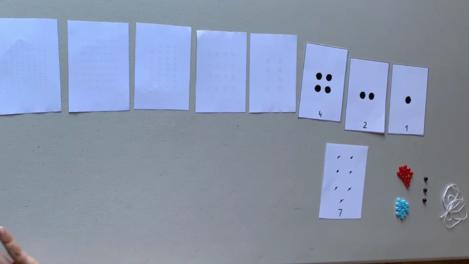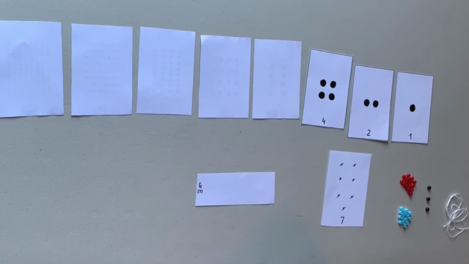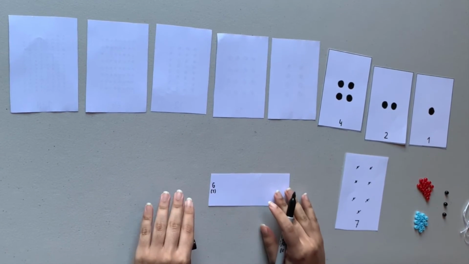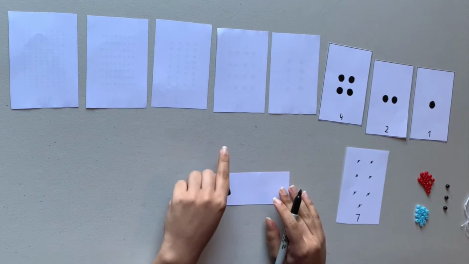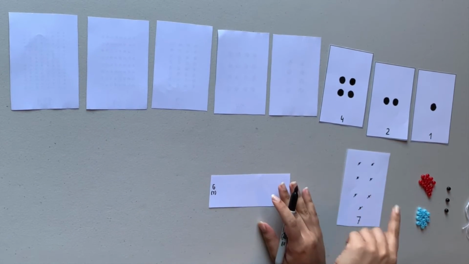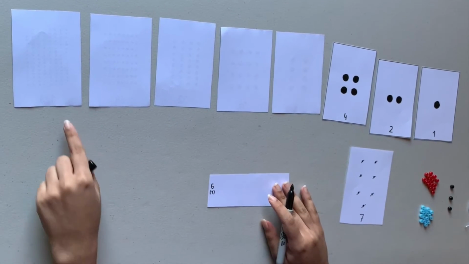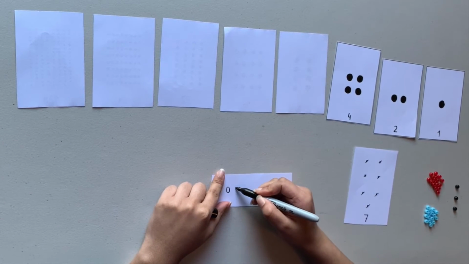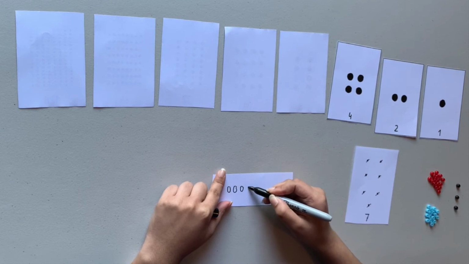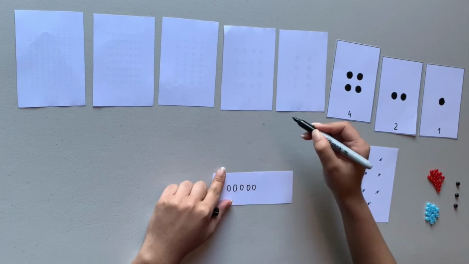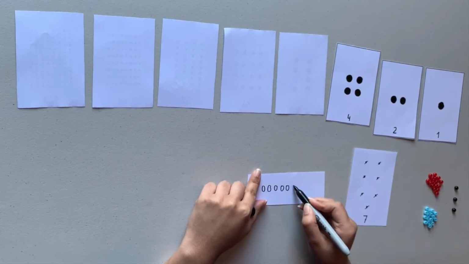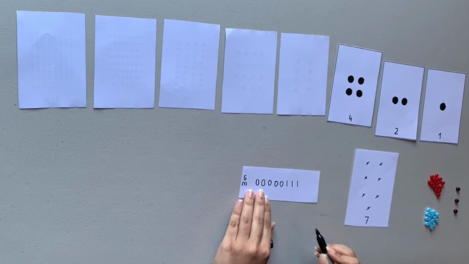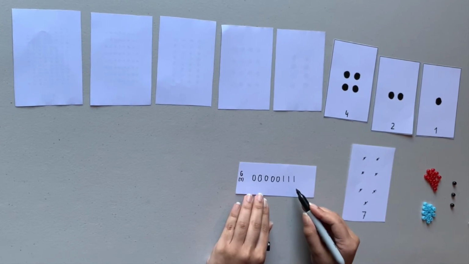So, same process, we're going to convert the dots and cards to binary numbers. All the cards that are flipped over are zeros, and all the cards that are not flipped over are going to be ones. So, we can see that we have 1, 2, 3, 4, 5 zeros, and the rest are ones. 1, 2, 3. So 7 represented in binary is this combination right here.